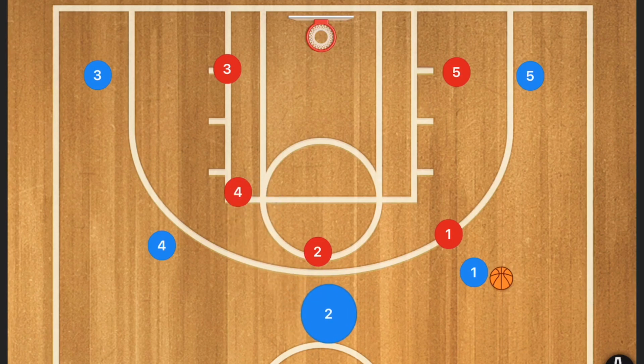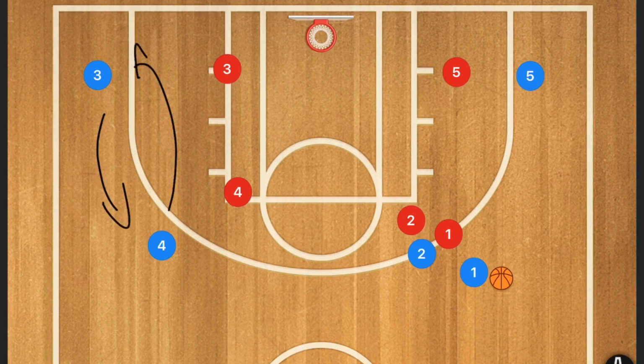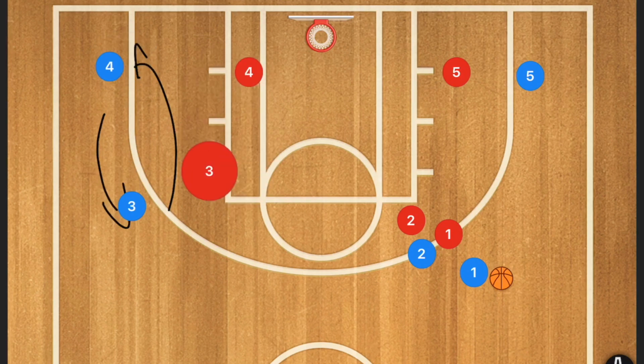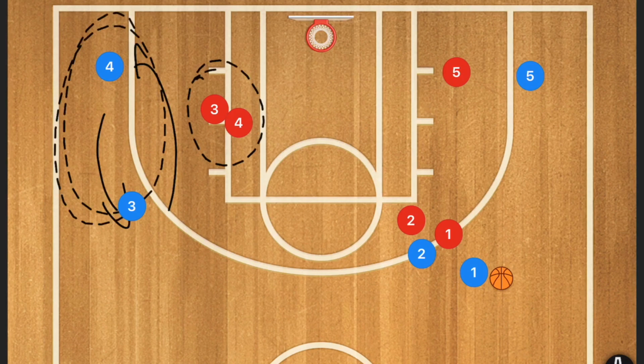So of course you could draw up, hey, screen over here, but I'm not going to do that right now. What we're going to do is just exactly what we seen the end result do, and that was player 2 set that screen, point to wing screen, and then when that happened, these two players essentially switched. And why is that important?